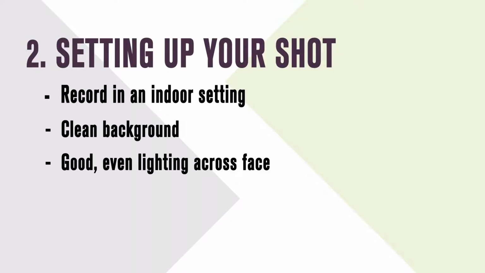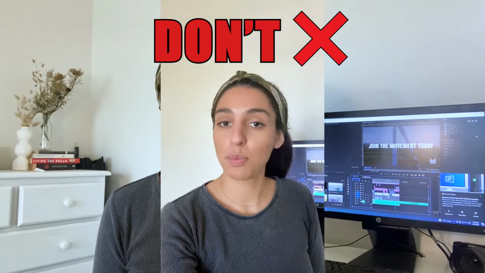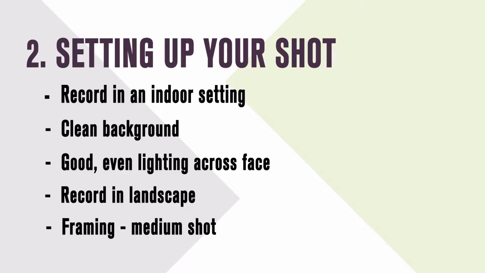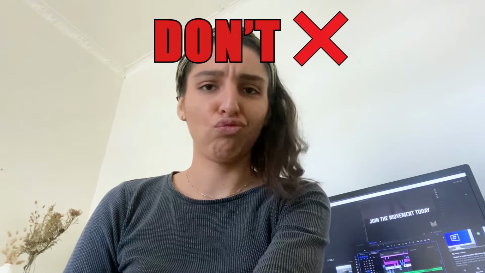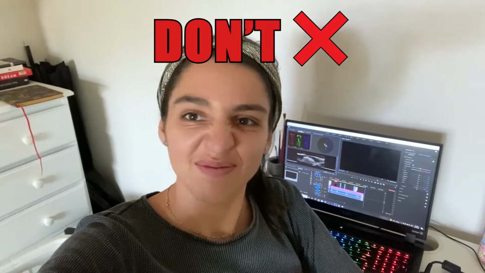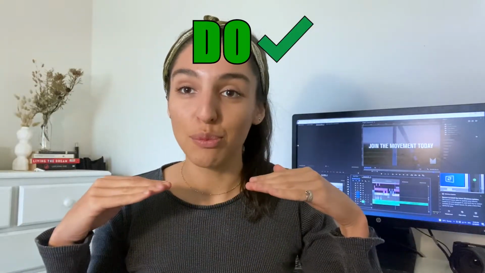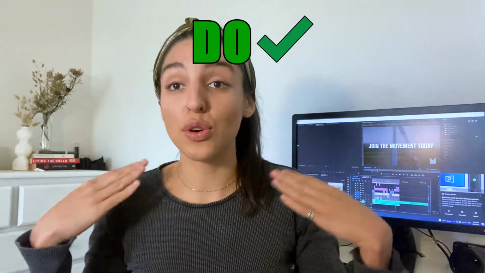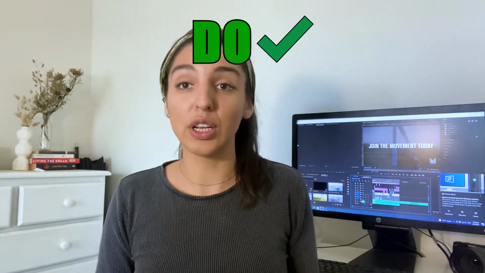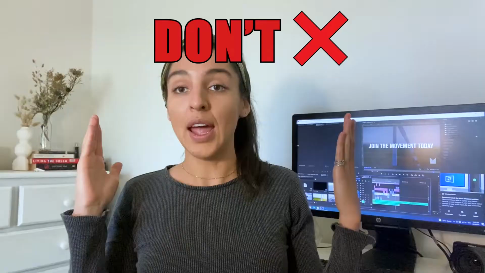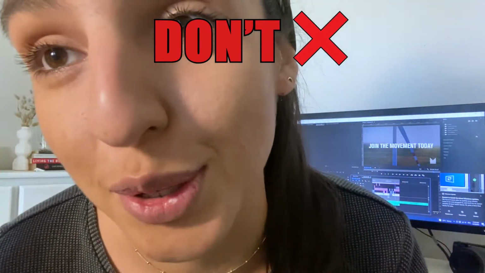Then we want to make sure to be shooting in landscape mode. Now, unless you're told to do otherwise, landscape is most likely always going to be better than portrait mode. And lastly is framing. You want to have the camera directly in front of you, so not too low, not too high, and we want to be able to see your beautiful faces, your shoulders, maybe half of your chest, but we definitely don't want to be too far away from the camera, and we also don't want to be too close to the camera.